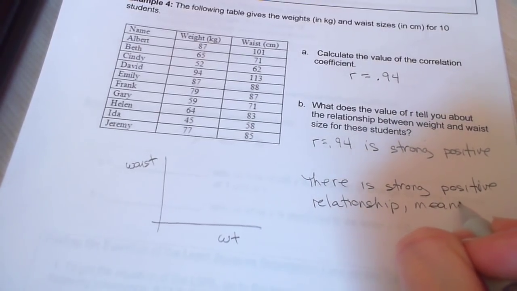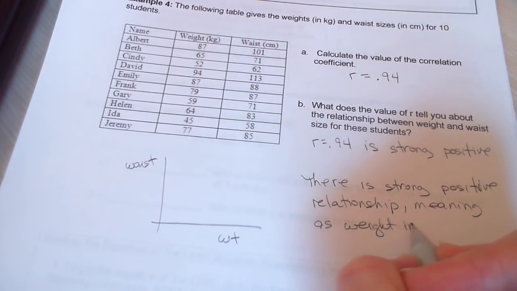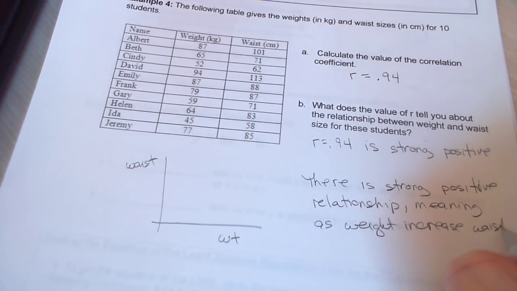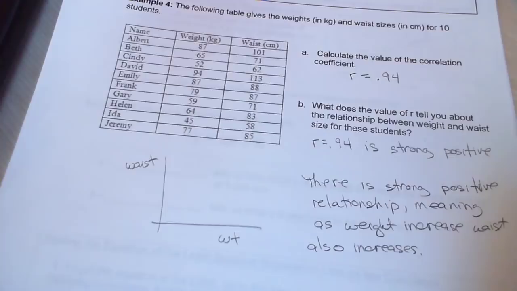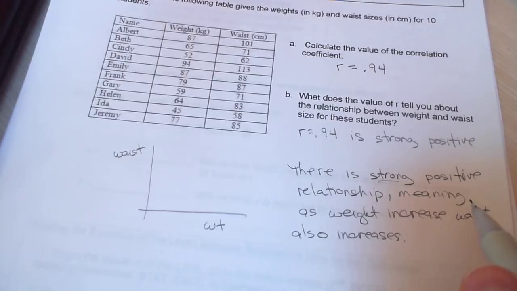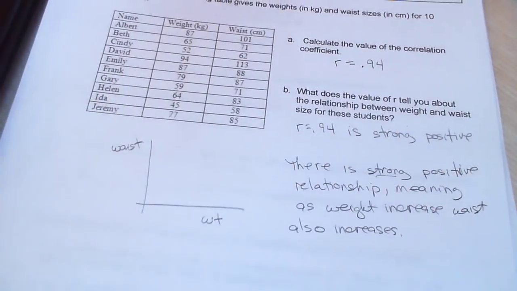meaning as weight increases, waist size also increases. Okay, so I would definitely include both. I would mention that it's a strong relationship, and what it means is as weight increases, waist size also increases. Or the higher a student weighs, the more likely they are to have a larger waist size. Okay, so that is it for 11.4.